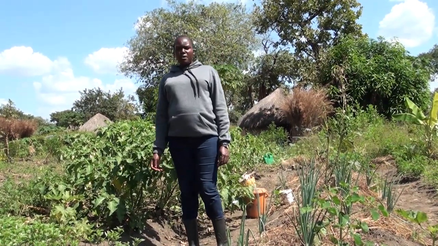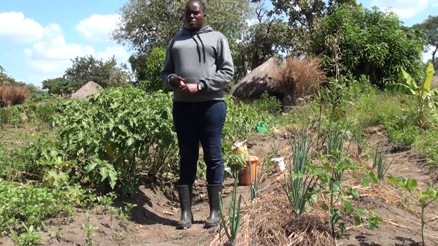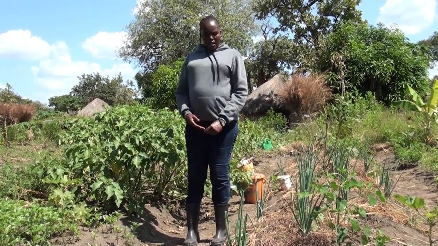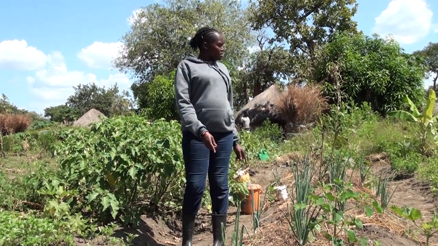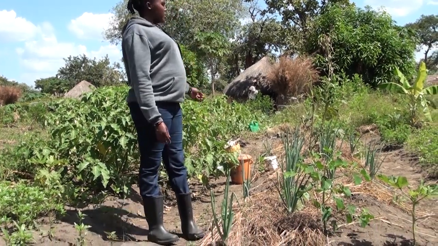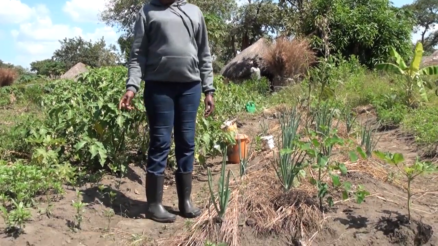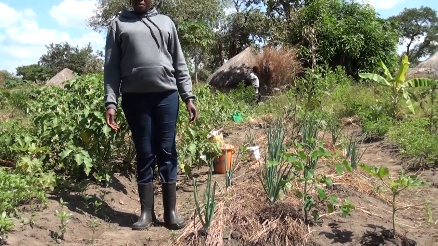So here, this farmer has 4 plots where she has planted her vegetable crops, the horticultural crops. This one is measuring 1 meter by 20, and this one the same. All the 4 plots are measuring 1 meter by 20 meters.